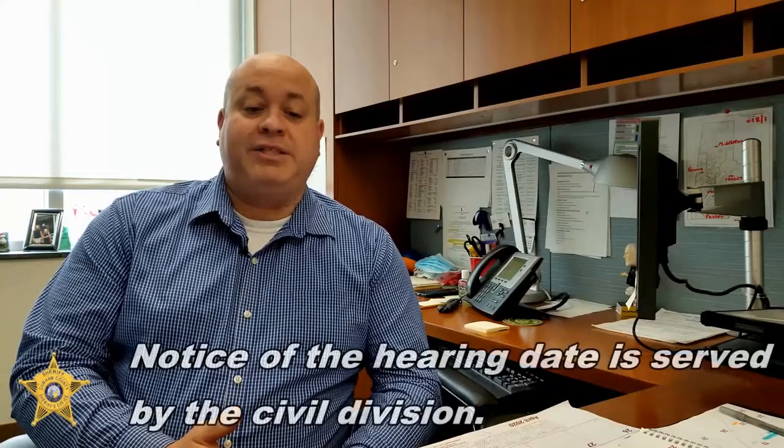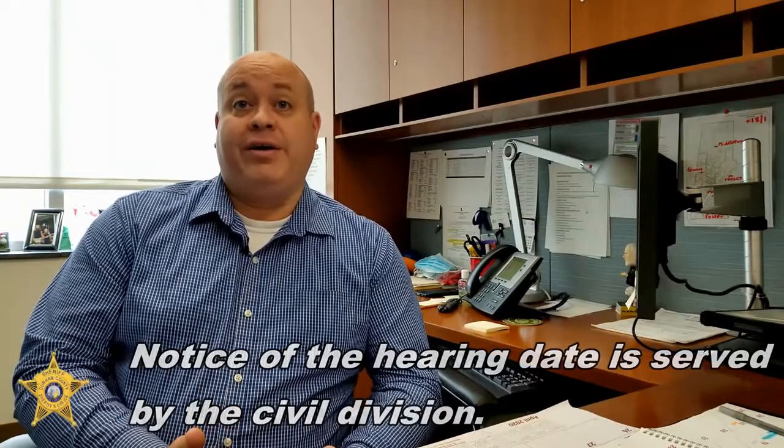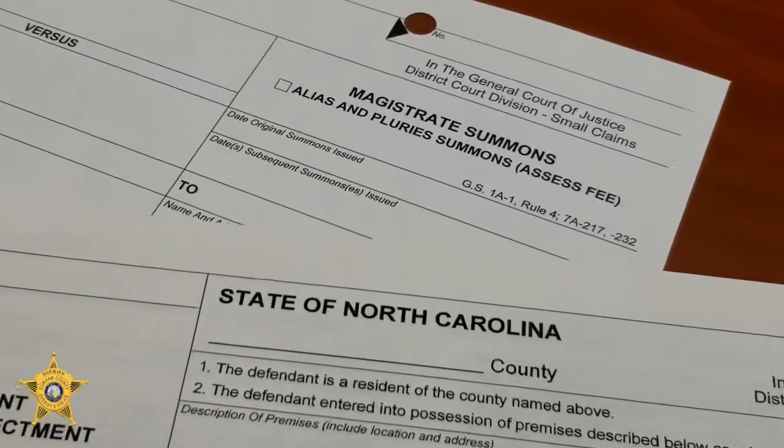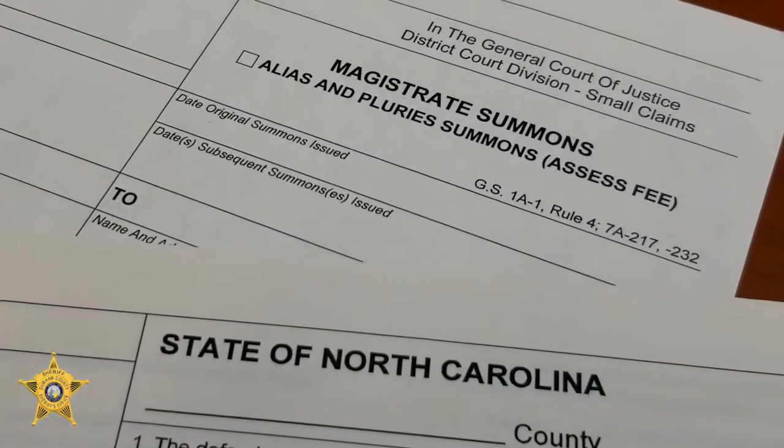Your rent notice is basically a magistrate summons with a complaint and summary ejectment attached to it. That comes from the clerk's office to the sheriff's office, and it is basically the notification for the hearing for the landlord to start the procedure to get their property back. We'll receive those from the clerk's office. The deputies will take those and attempt to make contact with the defendant or defendants listed on the magistrate summons. If we can't make contact, we will post, as statute allows, for the court date. And once that is returned, they have been served for their court date.